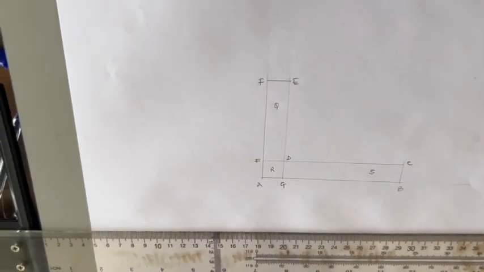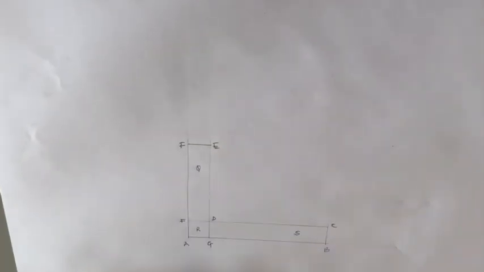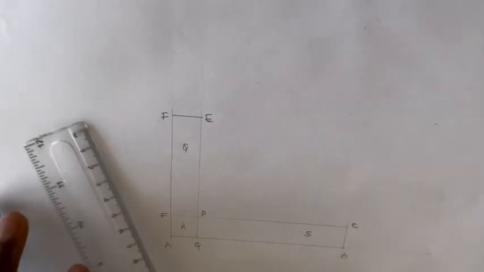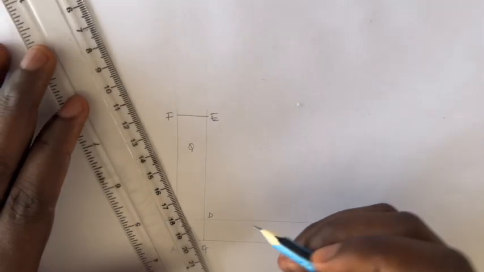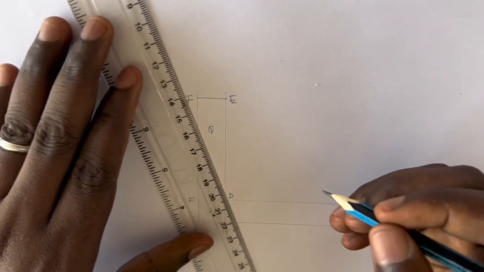After obtaining this, we'll have to use the diagonal method, that is finding the centroid using the diagonals. So we use the diagonals to find the centroid of this part Q, R, and S. So let's do that.